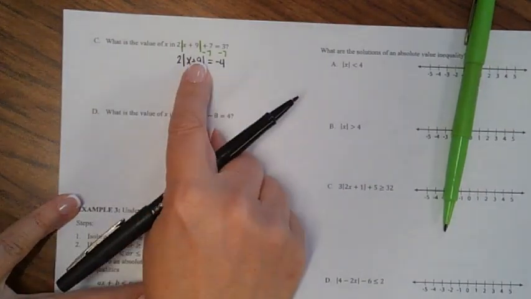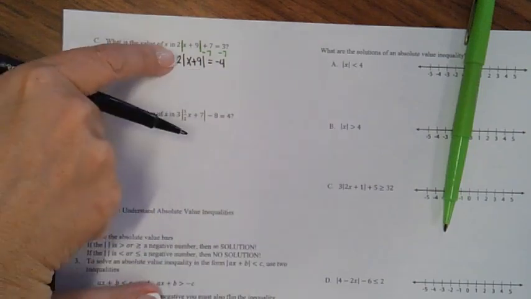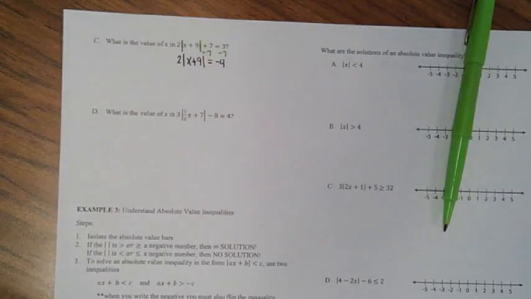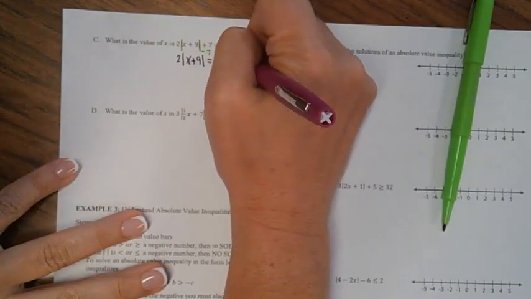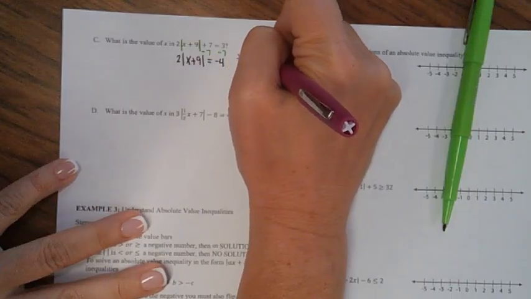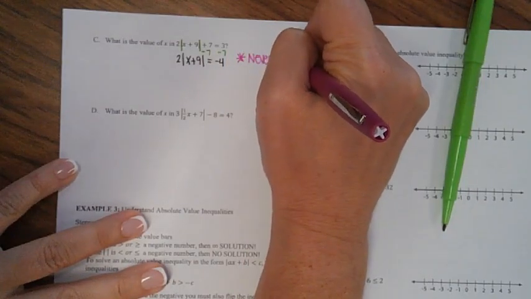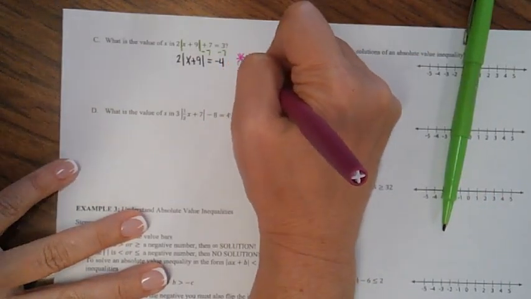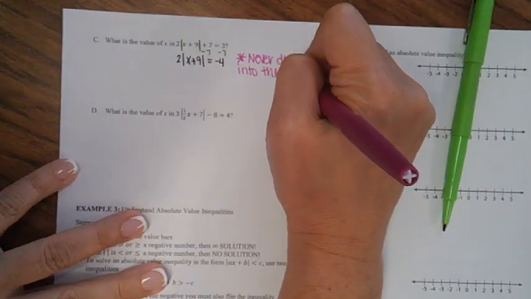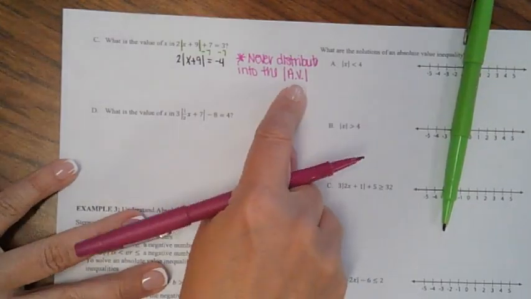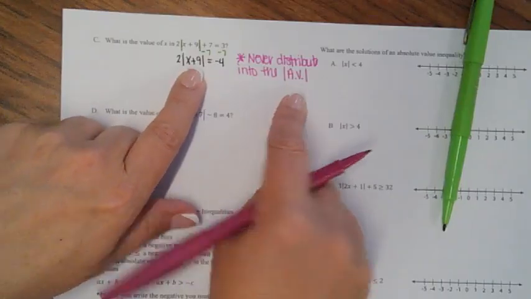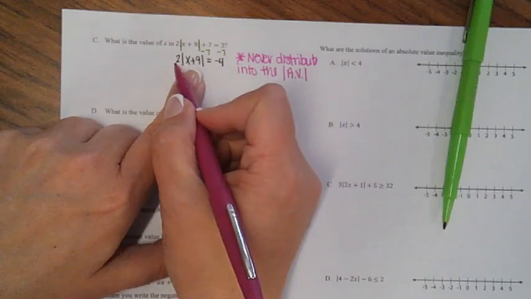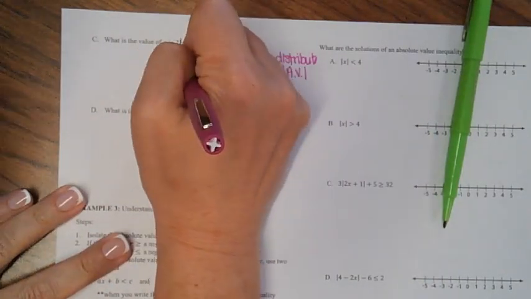All right. Are the absolute value bars by themselves? No, I still have this 2 over here, so I need to get rid of that. One of the things that we want to make sure that we never, ever, ever do is we never distribute into the absolute value bars. And I'm going to abbreviate absolute value like that, so it kind of looks like what I'm talking about. So I never want to distribute this 2 in, like if it was a parentheses. To get rid of this, I'm going to divide both sides by 2.